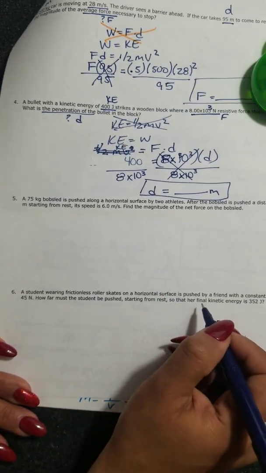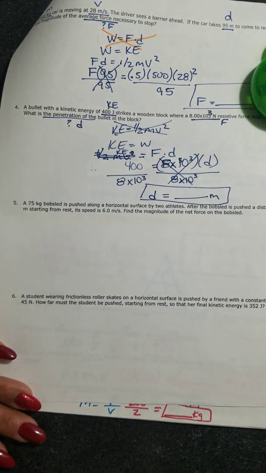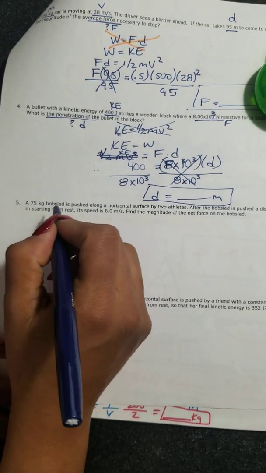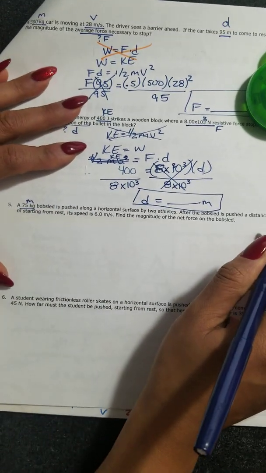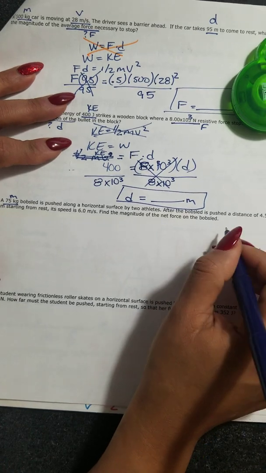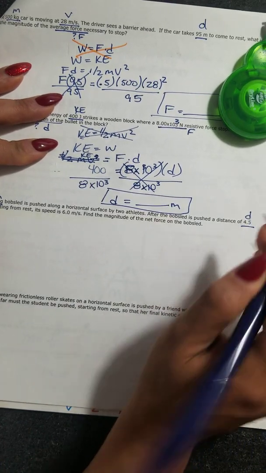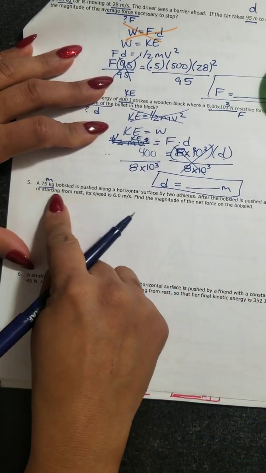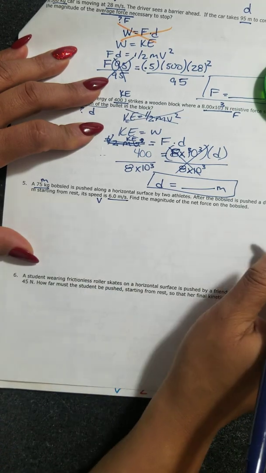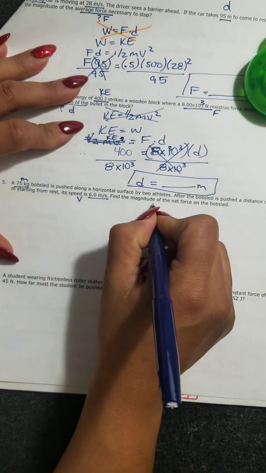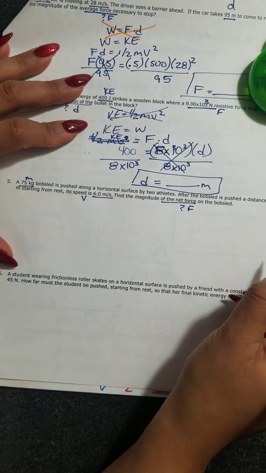A couple more problems and we're about done. I just want to make sure that we got these work kinetic energy equations. A 75 kilogram bobsled, that's the mass, is pushed along a horizontal surface by 2 athletes. After the bobsled is pushed for a distance of 4.5 meters, which is a good number, starting from rest, if its speed now has a velocity of 6 meters per second, find the magnitude of the force, F, on the bobsled.